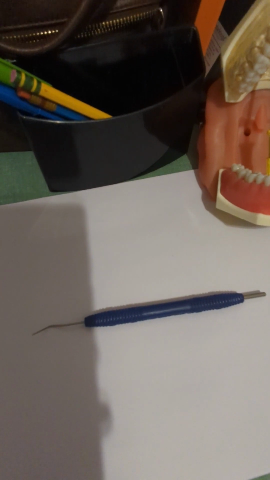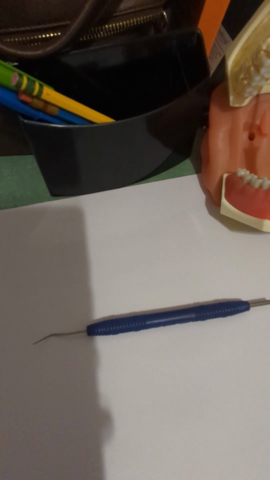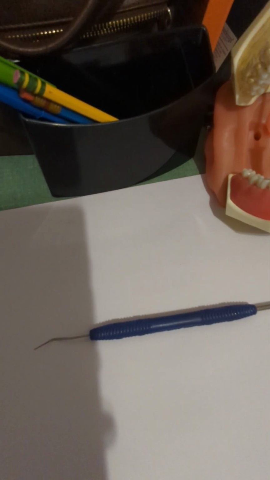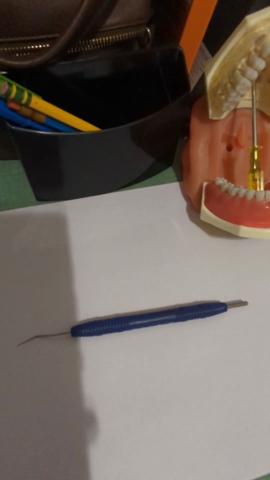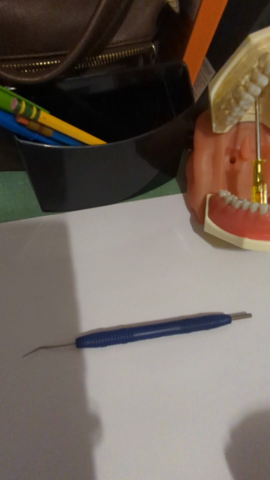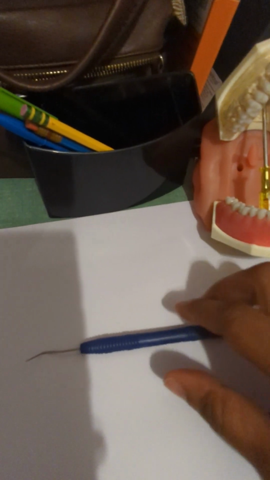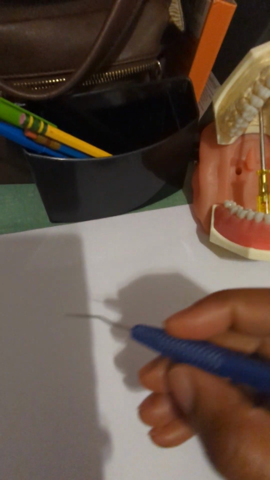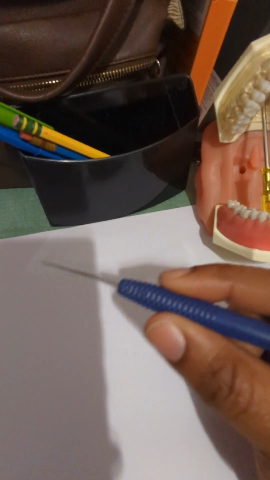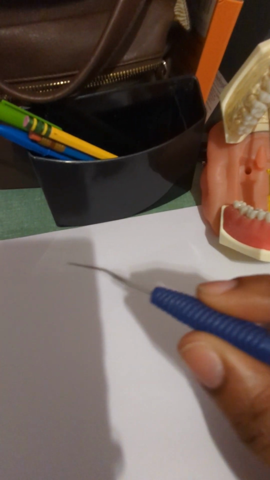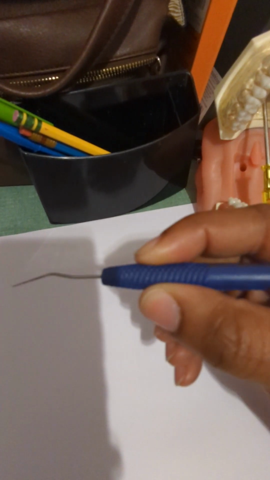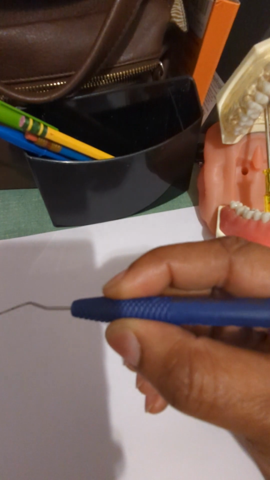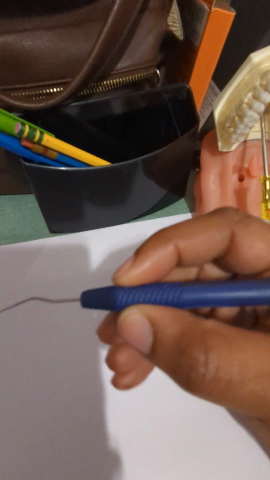Now that we are aware of the indications and contraindications for perioprobing, let's move on to holding the instrument, our grasp. Now, when you're holding the instrument, your index finger and your thumb are holding the handle, as you can see here.